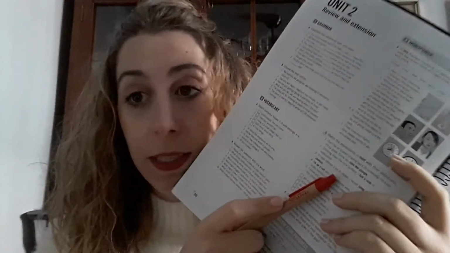Idioms of movement. It says, match the expressions in bold with their definitions, okay? And we have 5 sentences, and afterwards we have 5 other sentences which we have to match to each other, okay? The first sentence is, don't be so scared of going back to university. I'm sure it'll be great. Come on, take the plunge. That's like, don't be scared, do it, you can do it, okay?